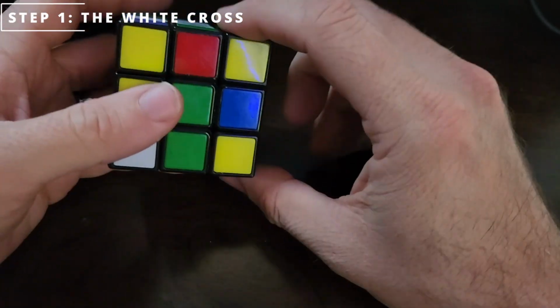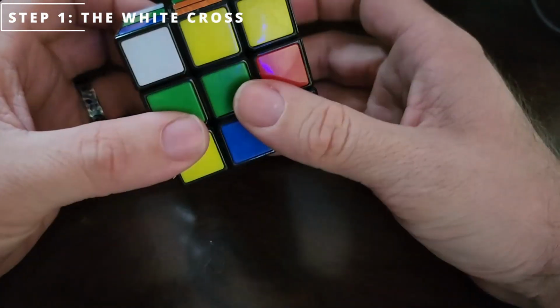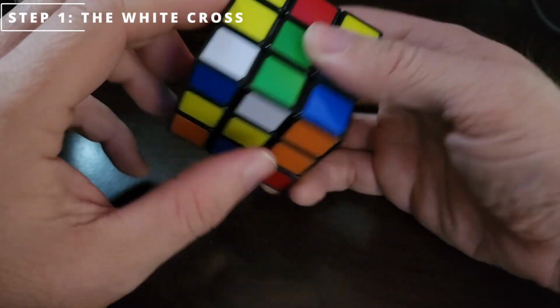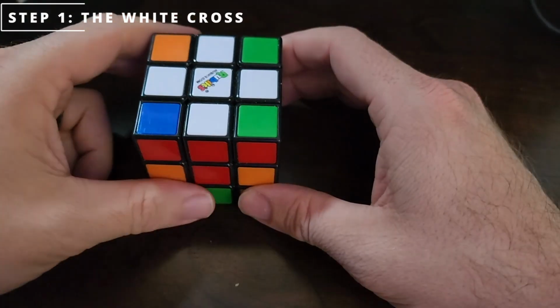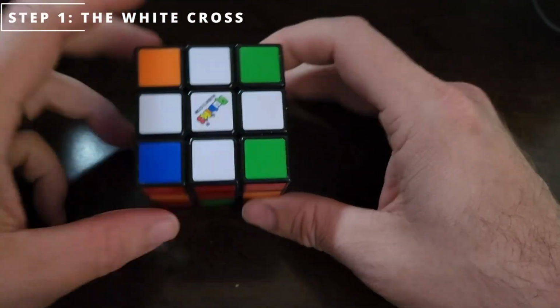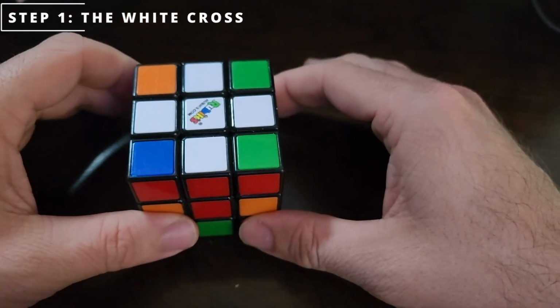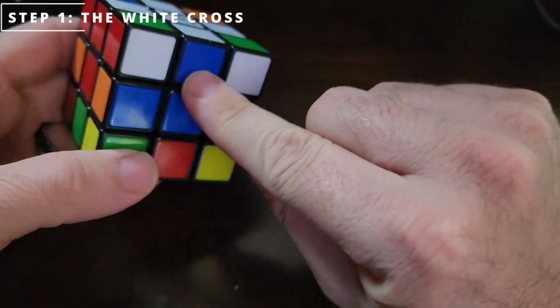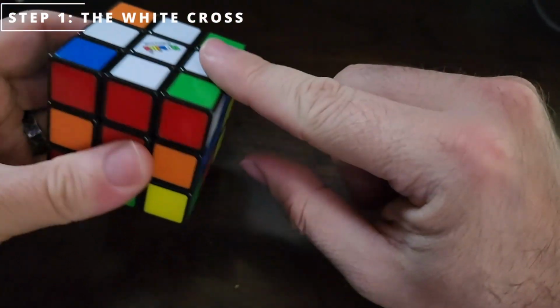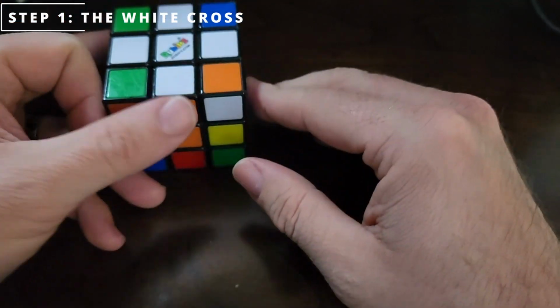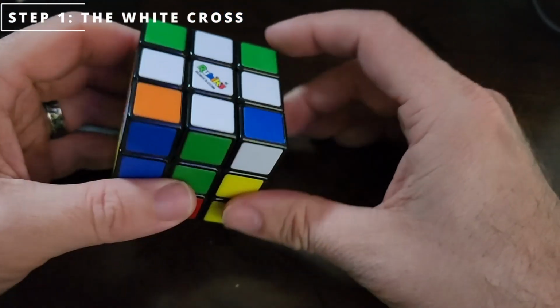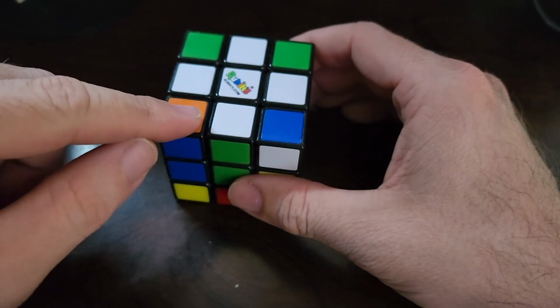Now let's do the last one for the green face and move our white and green tile over and just rotate that up. Now we have the cross pattern. This is what your first design in solving a cube needs to look like. It should look like a cross pattern with a blue line, a red line, a green line, and an orange line on your sides. So once you have the cross pattern, we're going to solve for our corners.